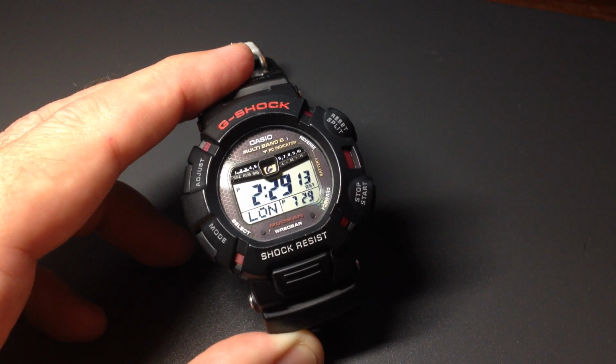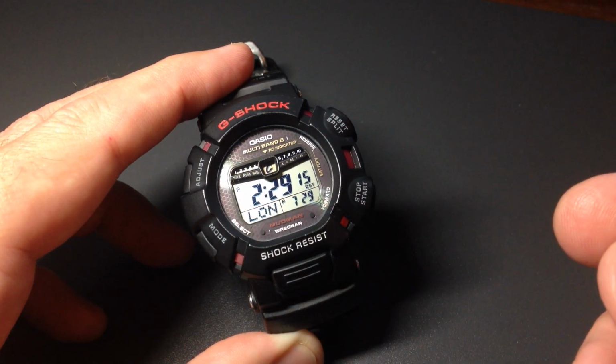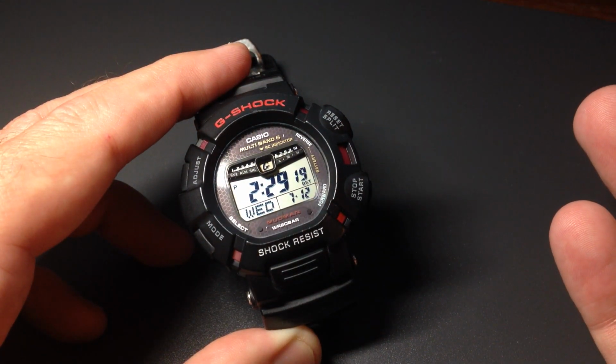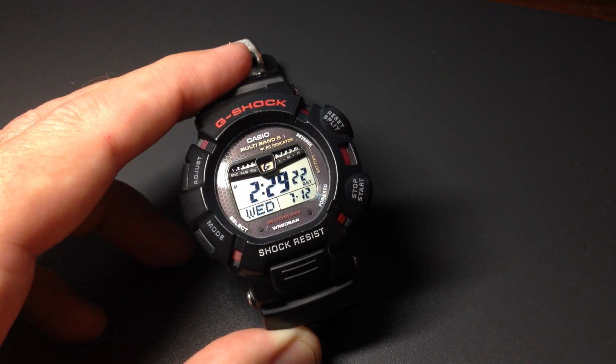If you're done with your dual time view, you want to go back to just what's called the current time view, simply press the top right button, switch back to your current time view. Anyway, that's a quick look at the dual time view on the Casio G-Shock GW-9010 watch. I hope the video helps.